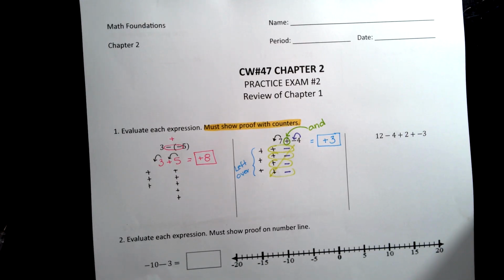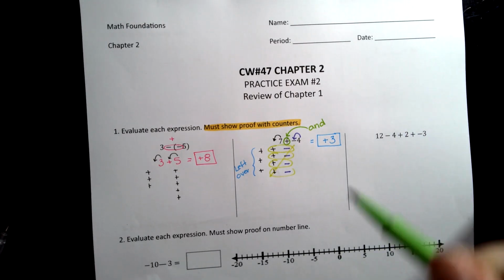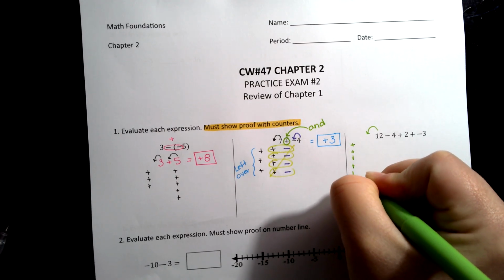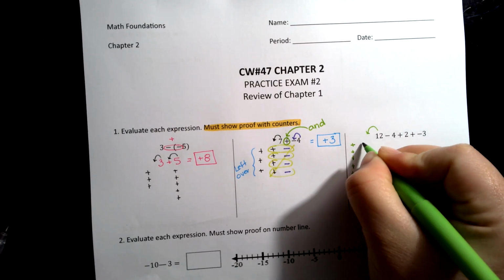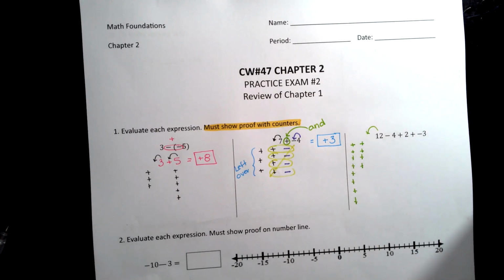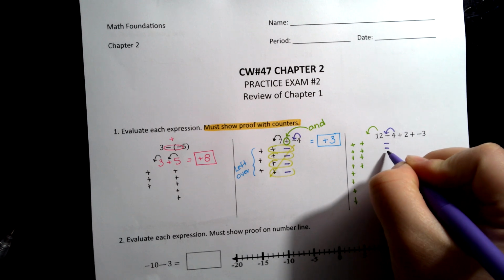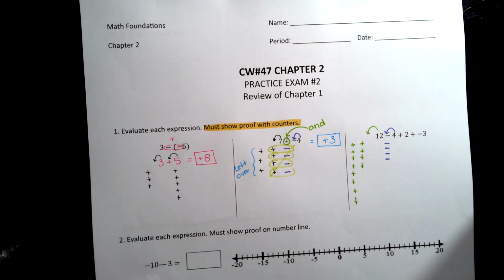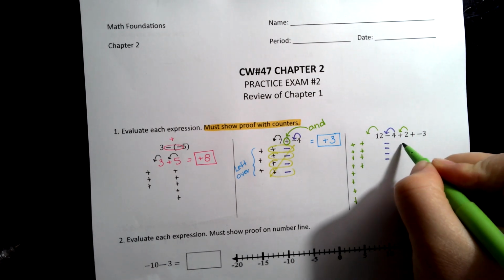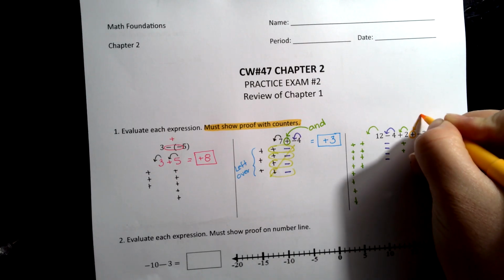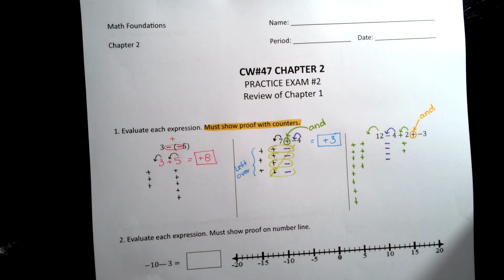Next one has a couple things going on. That's okay. Let's go ahead and break this apart. I have 12 pluses. 1, 2, 3, 4, 5, 6, 7, 8, 9, 10, 11, 12. I have 4 minuses. 1, 2, 3, 4. I got 2 pluses. 1, 2. Remember this. We have and now. This is and. Because if we take a look at 3, 3 is negative.